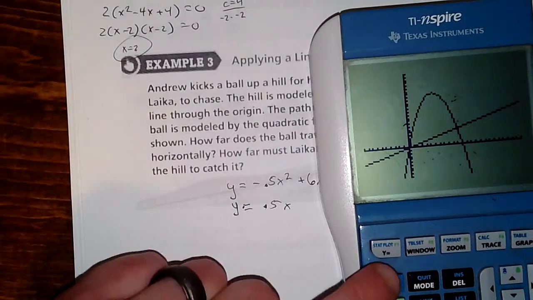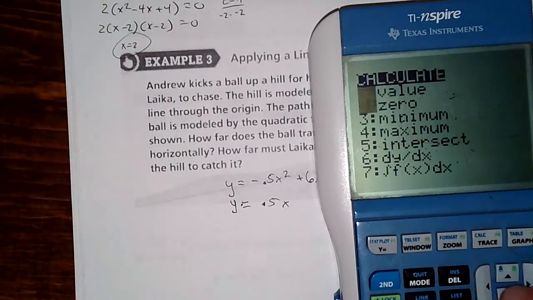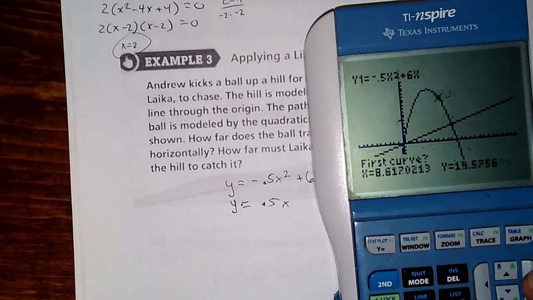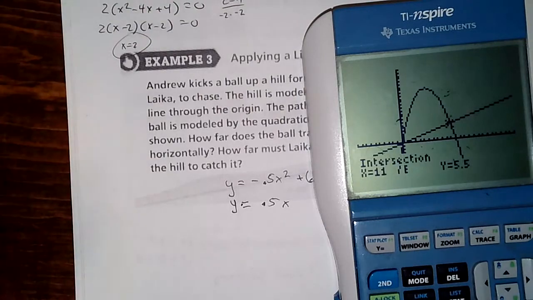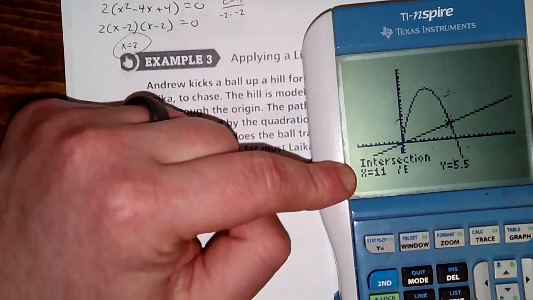So if I just go ahead and do my intersect feature here, and again, if you're using Decimals, it is easier. You can just click on it. But on the calculator, move it over here, go enter, enter, enter. And here we go. So we have 11 and 5.5 is that coordinate.